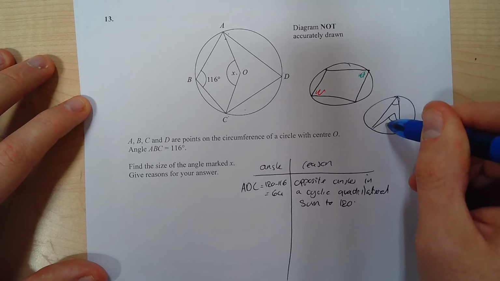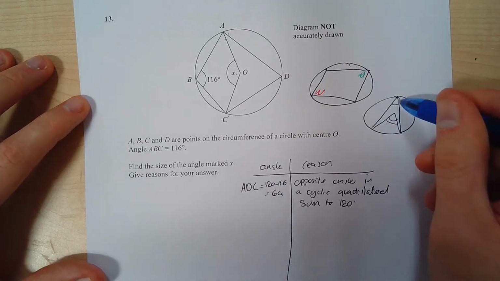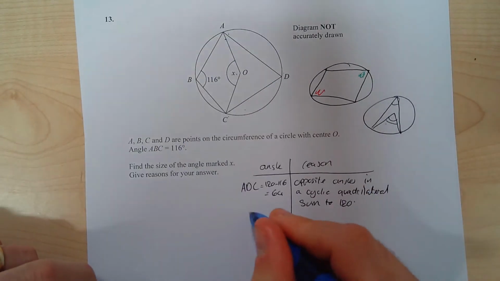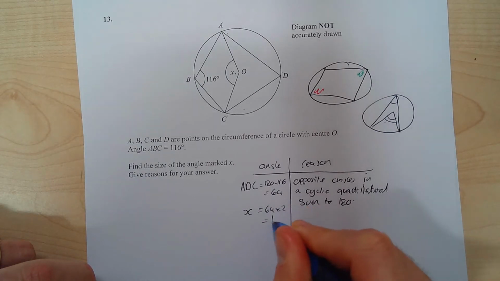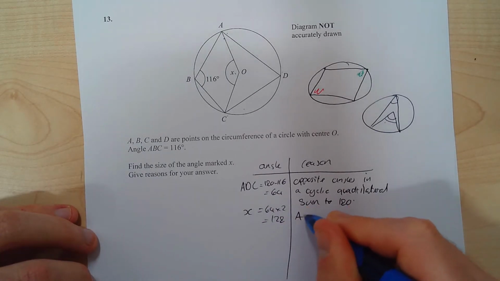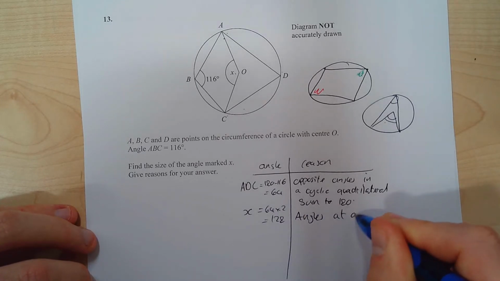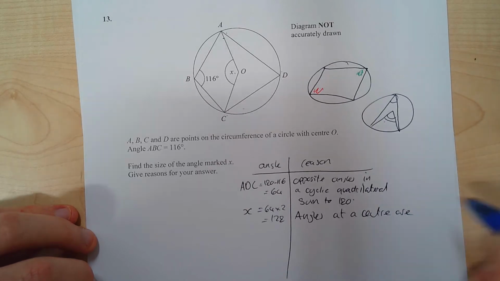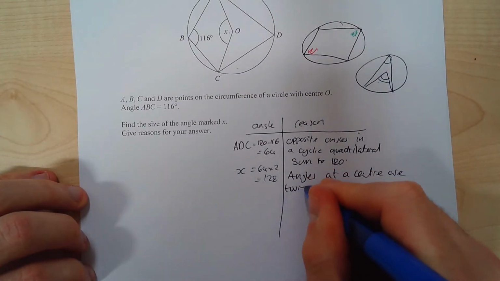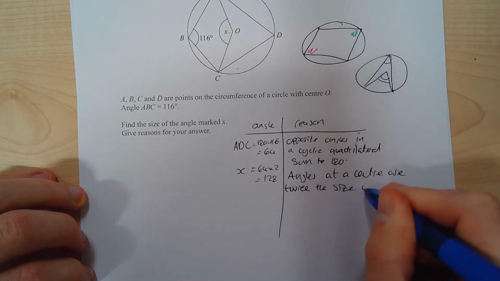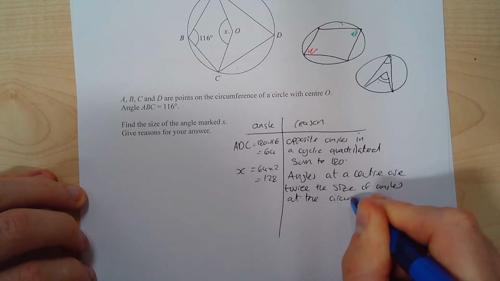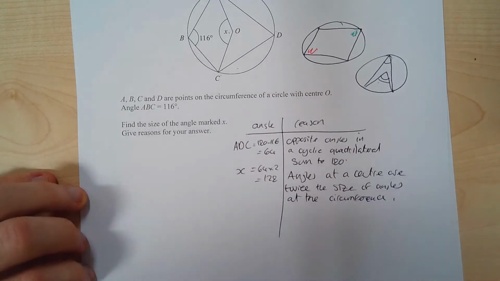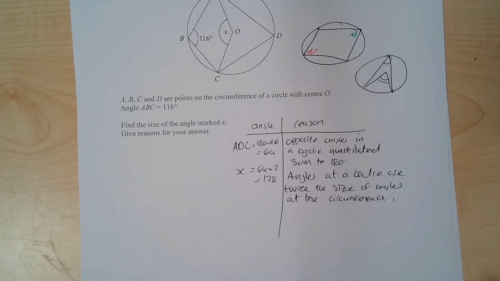this is where I've got angle at the centre is twice the angle at the circumference. So angle X is 64 times 2, 128, and that's reason: angles at the centre are twice the size of angles at the circumference. Okay, 128. 4 marks, 2 marks for getting these, 2 marks for your reasons.